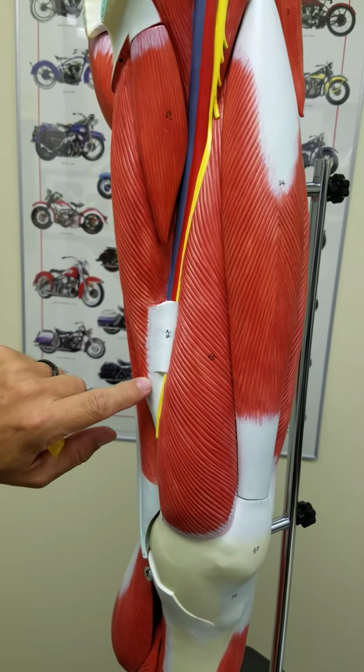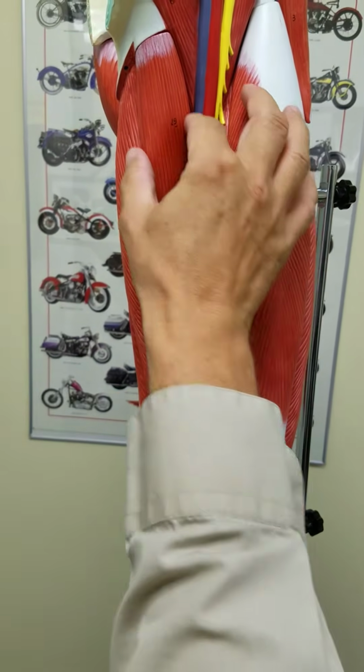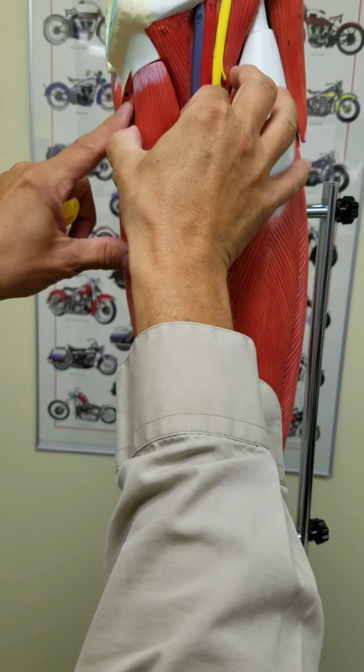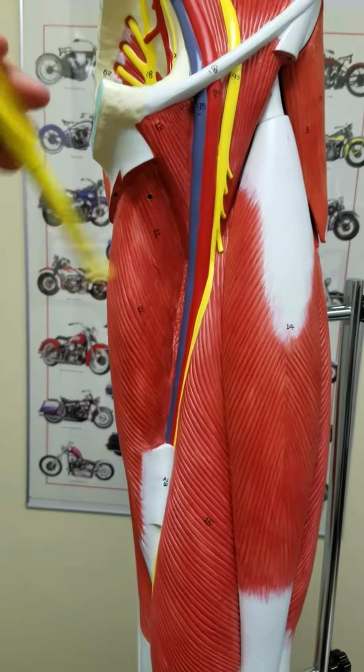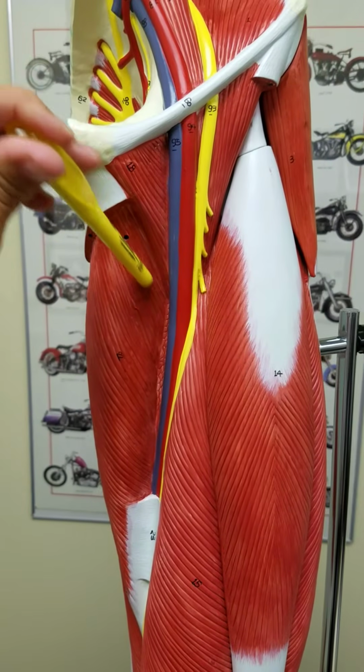The last adductor that I can show you is if we take off the adductor longus and remove that, deep to it, we can see a smaller adductor brevis.